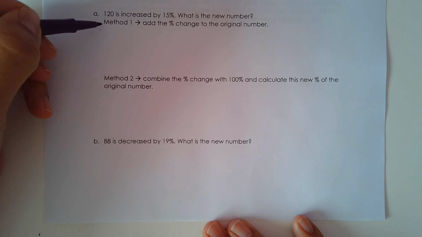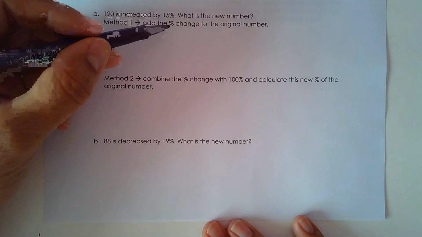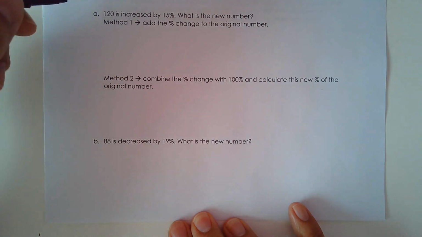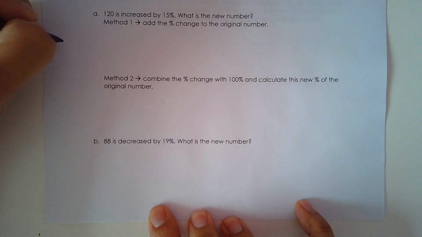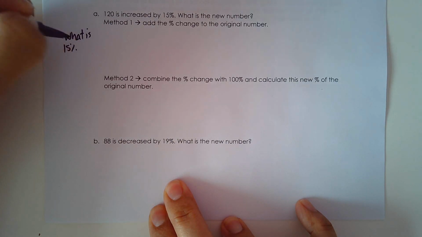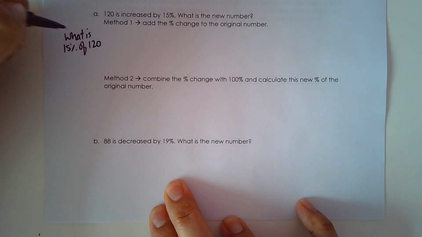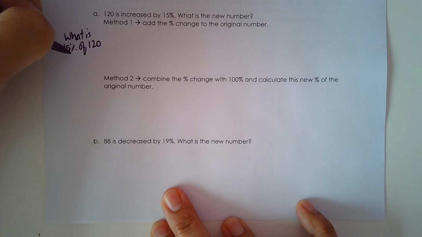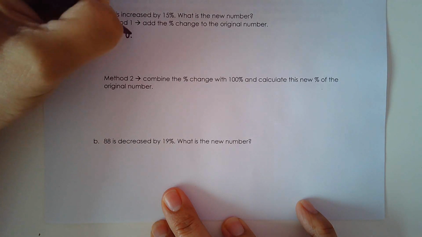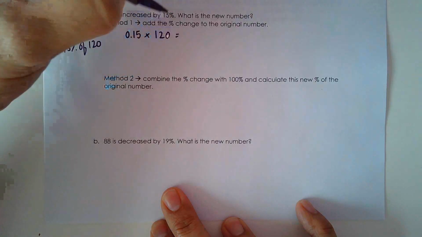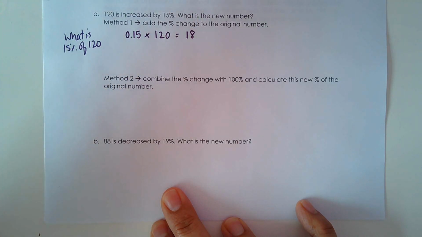So in method 1, what we would do is we would add the percent change to the original number. So what is 15% of 120? We would turn the 15% into a decimal, multiply it by the number, and we get a value of 18.